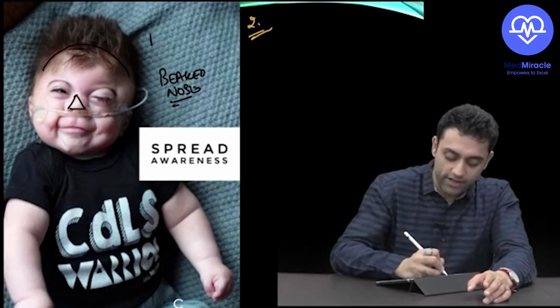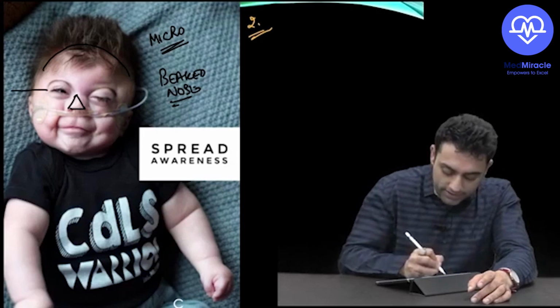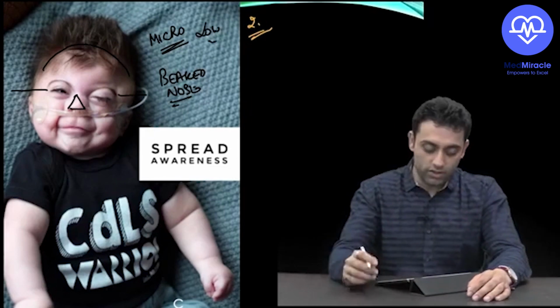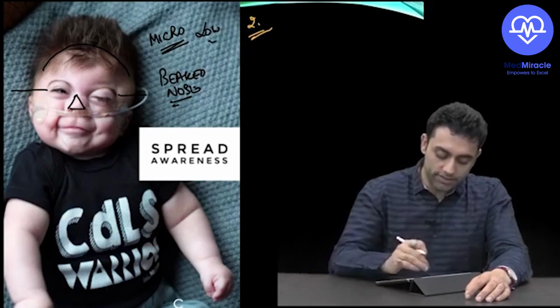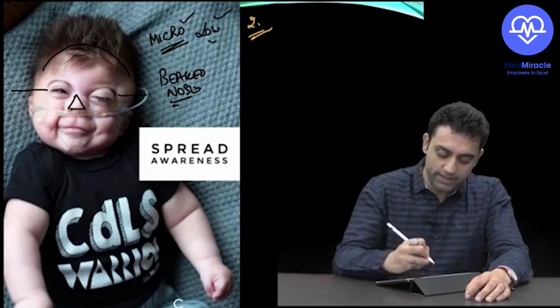Point number one. Point number two, can you see microcephaly? Because you are studying the causes of microcephaly. Can you see low set ears, a line? If I draw a line like this, then low set ears, yes or no? Okay, so which is the syndrome? So what did we see? You saw microcephaly, low set ears, beak nose. Yes or no? Did you see that?